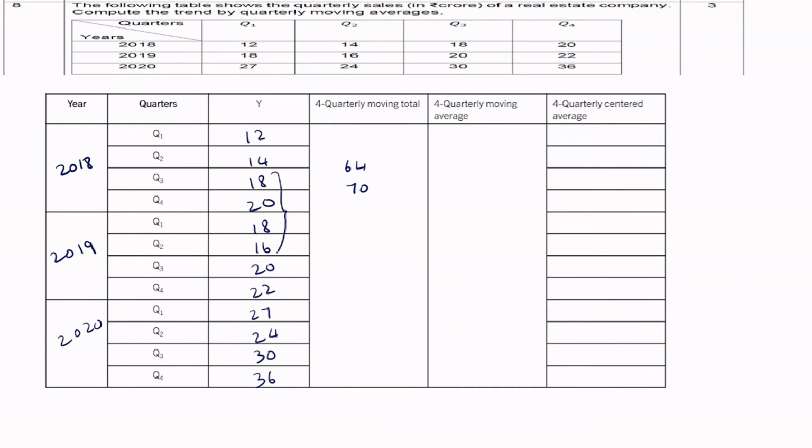Then the next 4, 18 plus 20 plus 18 plus 16, so we get 72. Then the next 4, 20 plus 18 plus 16 plus 20, 74. Then the next 4, 18 plus 16 plus 20 plus 22, 76.